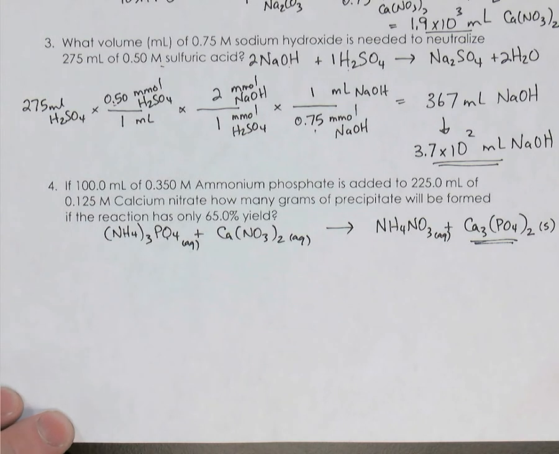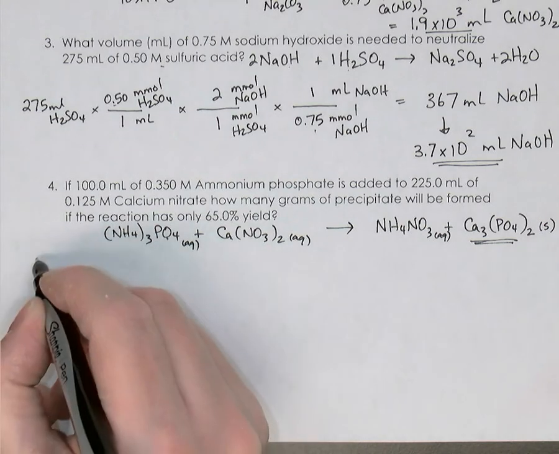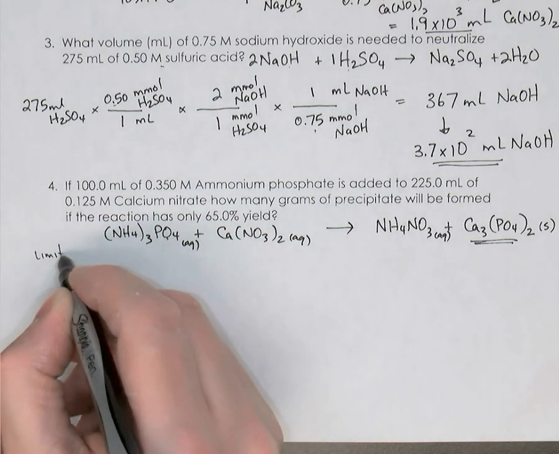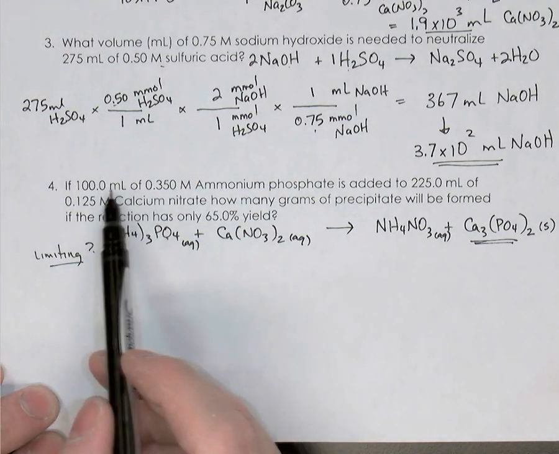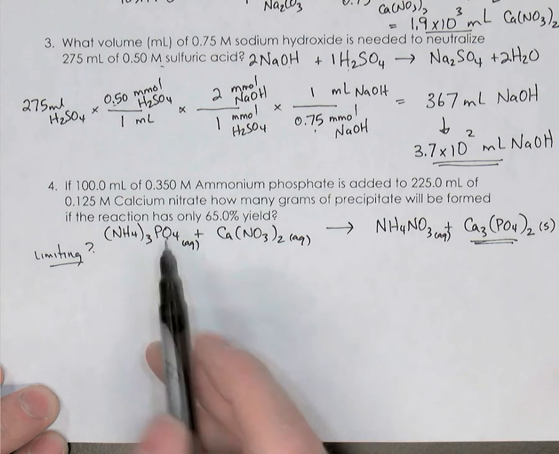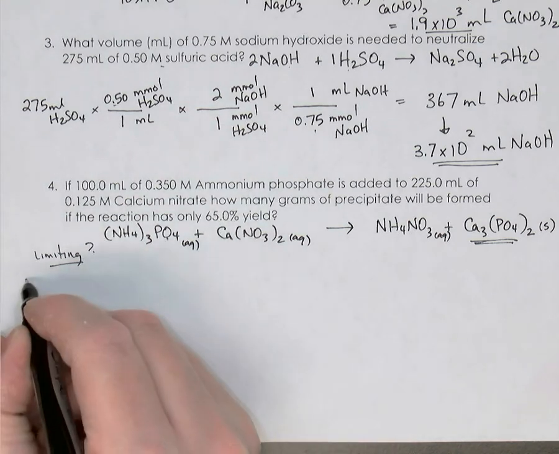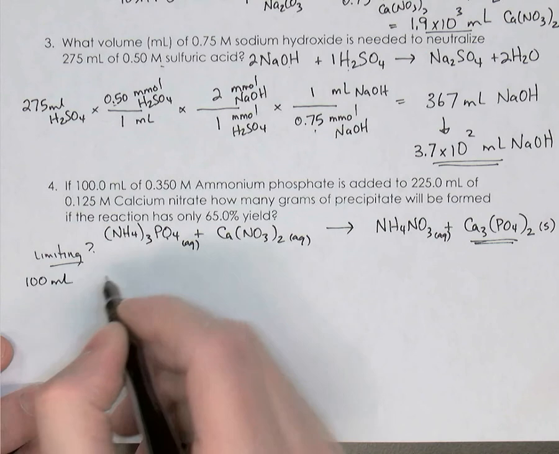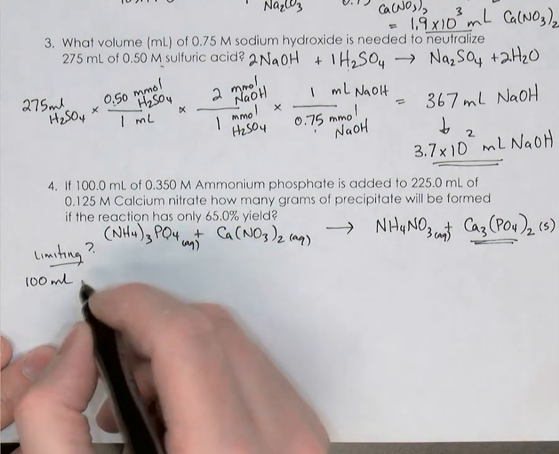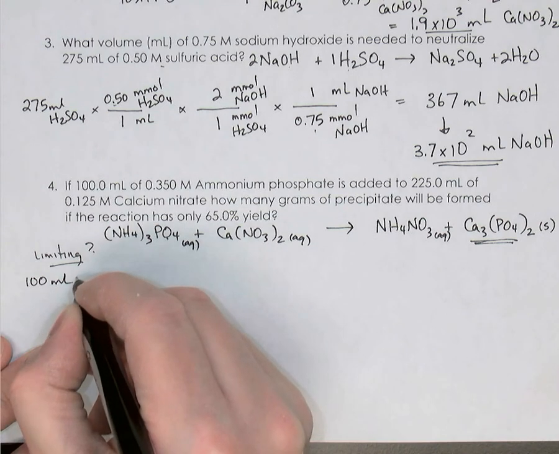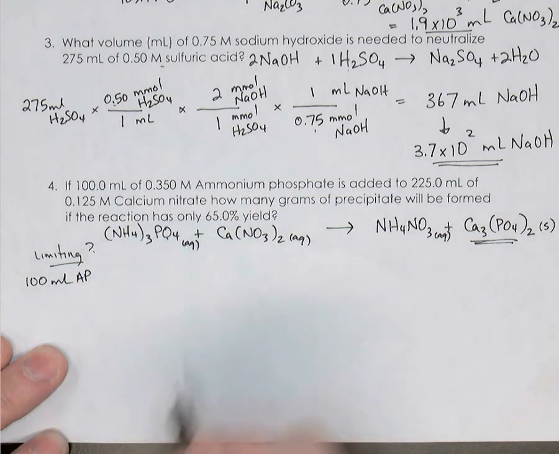So we're asking how many grams of that will be formed, and then we know we still have this 65% yield. So now let's figure out which one of these is limiting. So which one is the limiting reagent in the question? To do that, I'm going to just pick one of the 2 reactants. It doesn't matter which. I'll take the first one, and I'm going to use its volume as my starting point, 100 milliliters of ammonium phosphate. Now these formulas are rather complicated. I'm going to just abbreviate ammonium phosphate as AP. Alright, so 100 mils of ammonium phosphate.